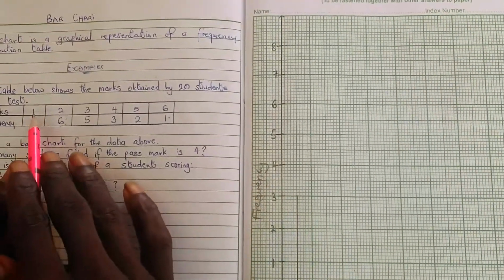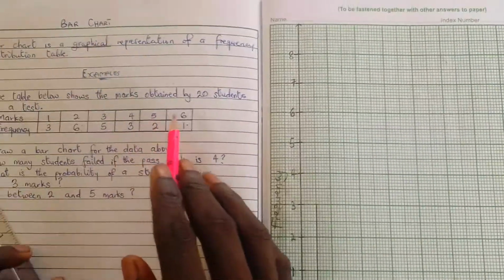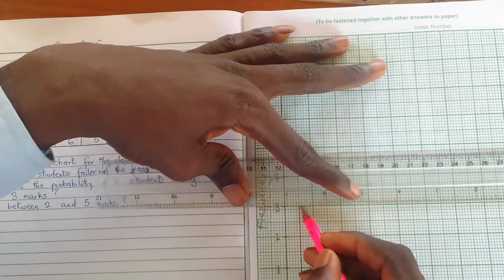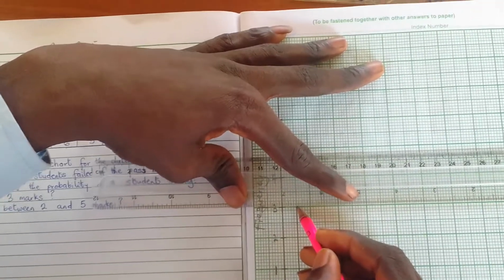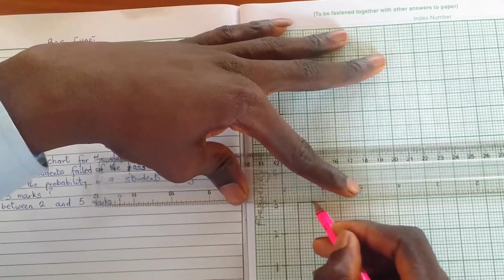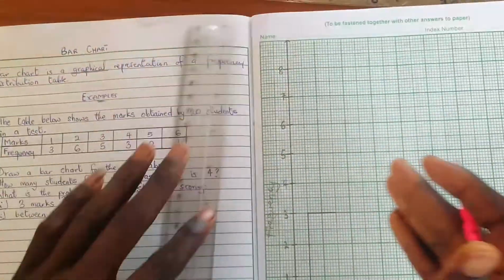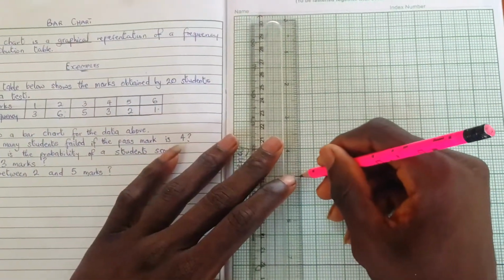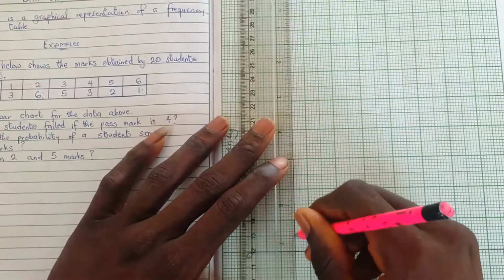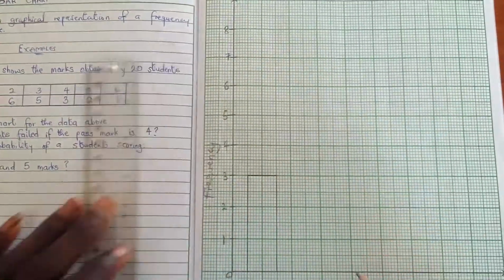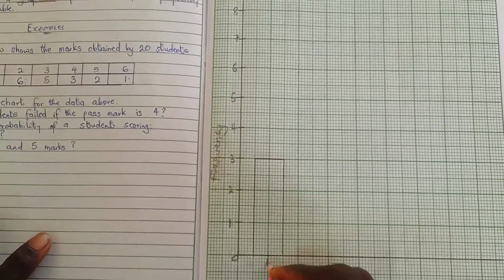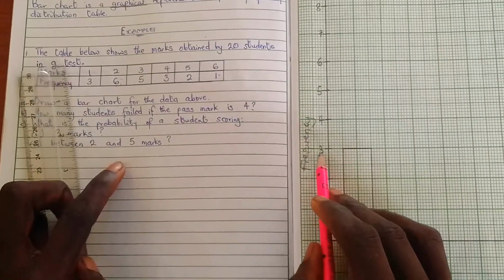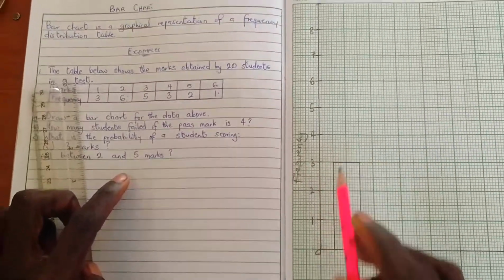Now, because I'm having only 6 items, 1, 2, 3, 4, 5, 6, I can choose to make the length or the breadth of the bar 2 centimeters. That is from here to here, because the bars are only 6. And of course, I will get 6 on this graph sheet. Then you also bring this one down this way. And since the marks are here, we are going to write 1, which shows that 3 students had 1 mark.